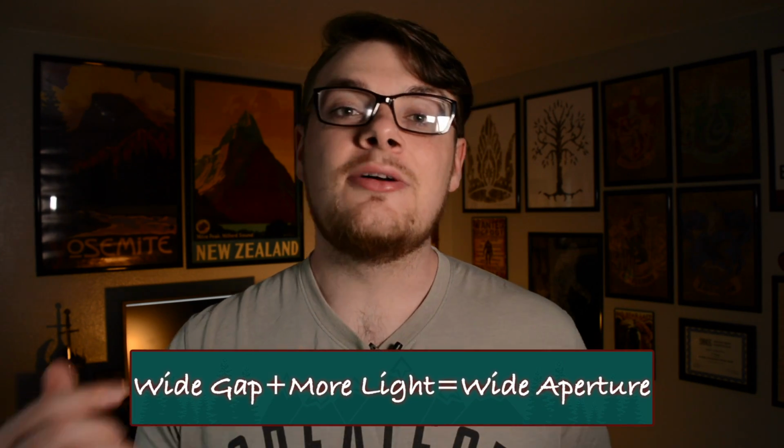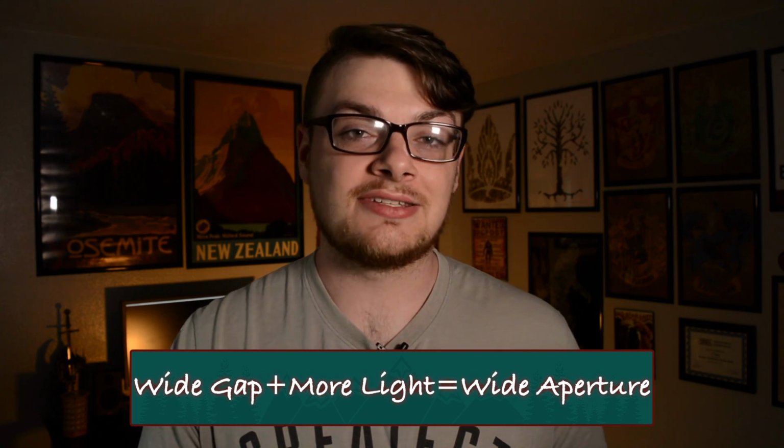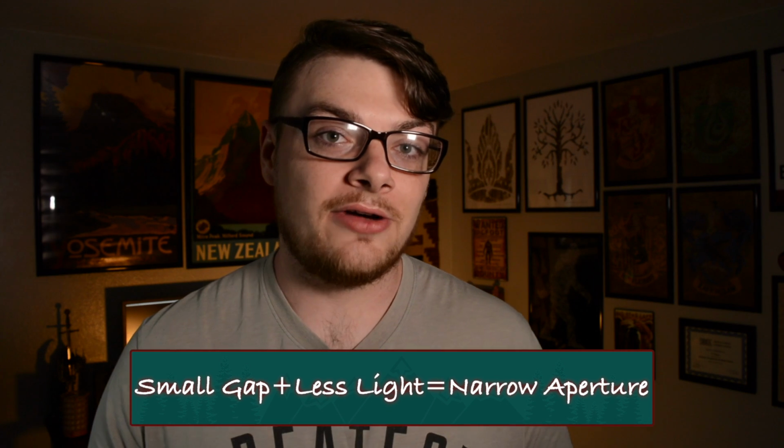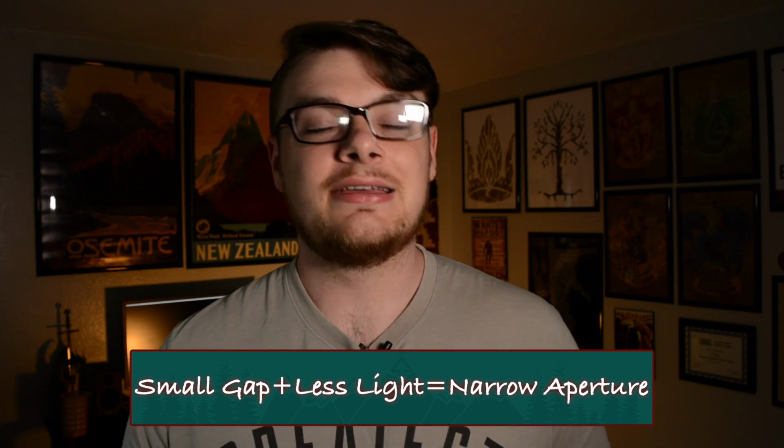So when it comes to aperture and light, the wider your aperture is, which means the bigger that gap, the blades in the back, the bigger that gap is, the more light that's going to be going into your camera. That's called a wide aperture. And brightness in terms of photography is called exposure. So if you hear me refer to exposure, I'm talking about brightness. So the wider it is, the brighter your photo is going to be, the more exposed your photo is going to be. Vice versa, the smaller that hole, the less light you're bringing in, the less exposed your photo is going to be.